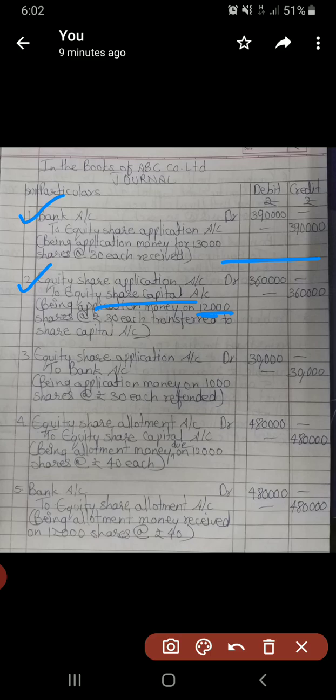So equity share application to equity share capital, the amount is calculated as 12,000 multiplied by 30. The company issued 12,000 shares, so we will transfer to share capital for those 12,000 shares: 3,60,000. So in the first entry we take 13,000, in the second entry we take 12,000. Now we have received 3,90,000 and we transferred 3,60,000. 30,000 is in excess; that 30,000 is to be refunded, we have to return it.